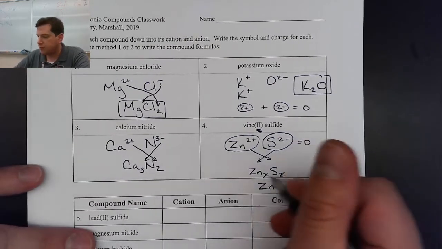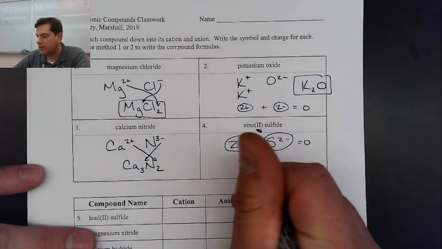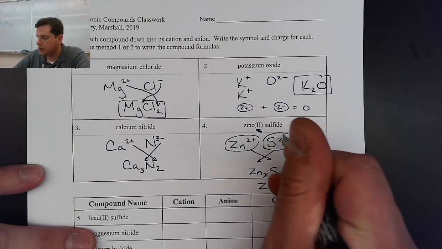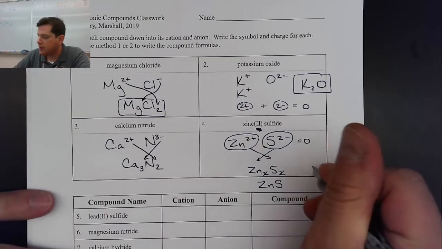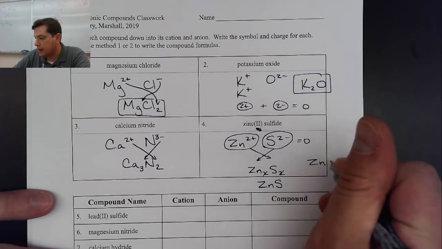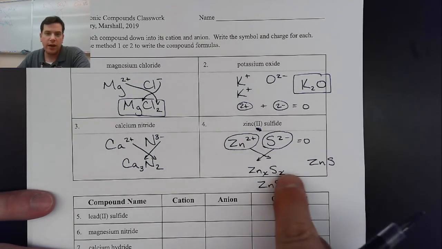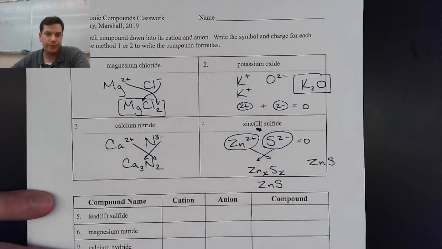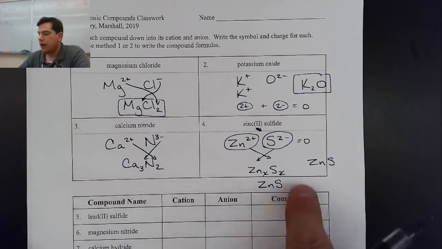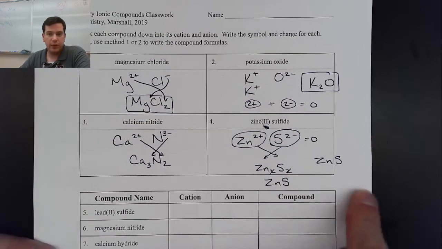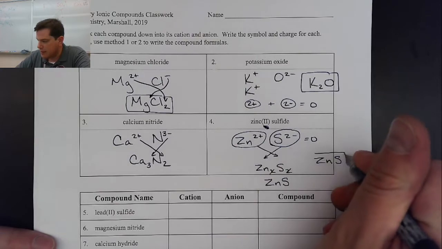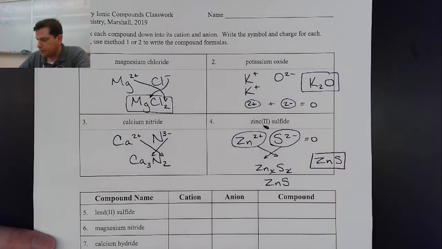I don't have to simplify it. I can just say, okay, there's 1 zinc ion and there's 1 sulfide ion, and they're balanced. So my answer is ZnS, and I get there without having to simplify 2 and 2. That's why I like it. You can choose whichever way you like. Okay, so the answer here is ZnS.